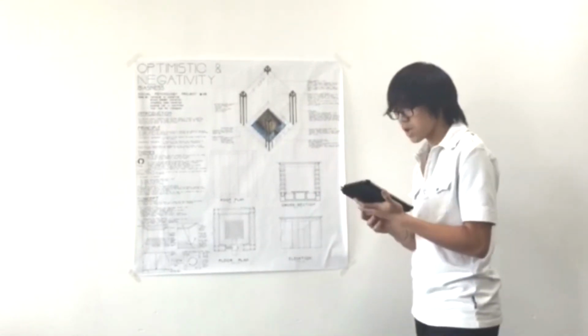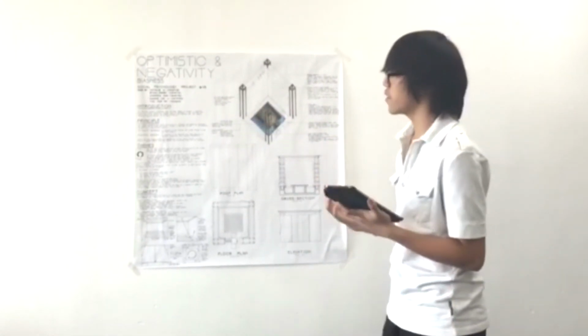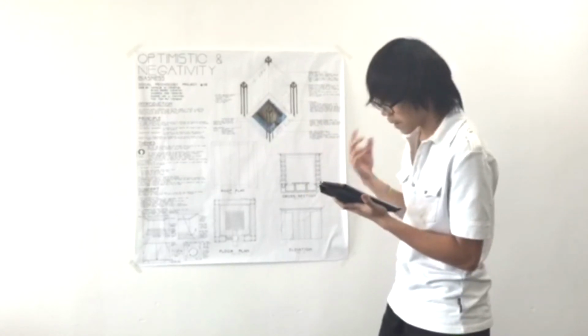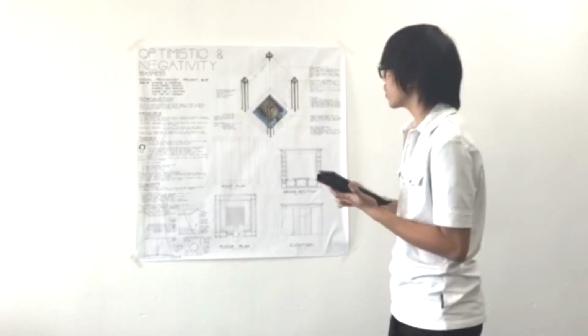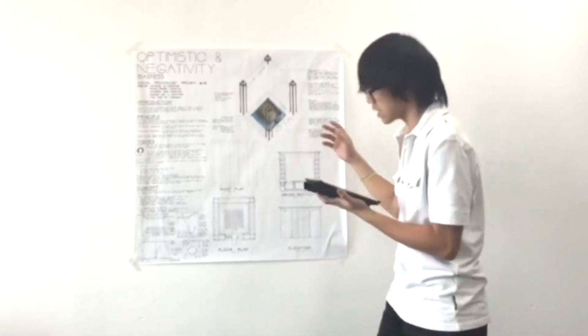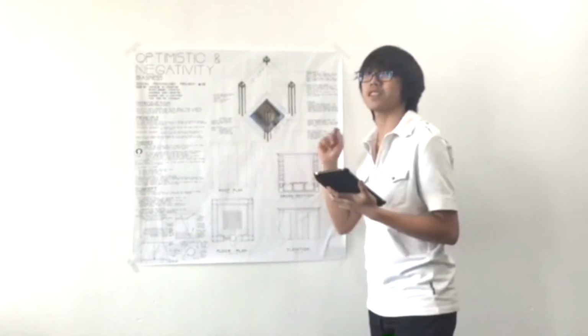So all in all, to sum up everything, our design concept revolves mainly around enhancing an optimistic environment, which will in turn indirectly ease the pessimistic occupants through the design space. Thank you.